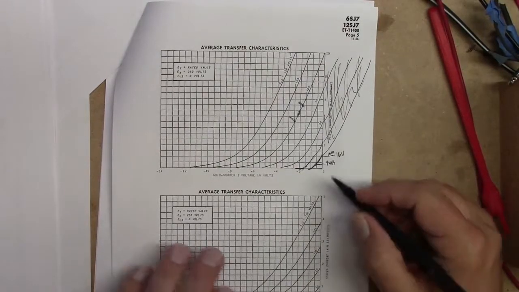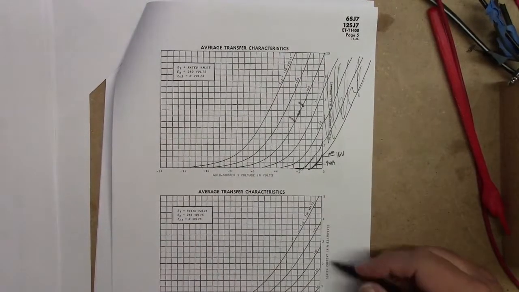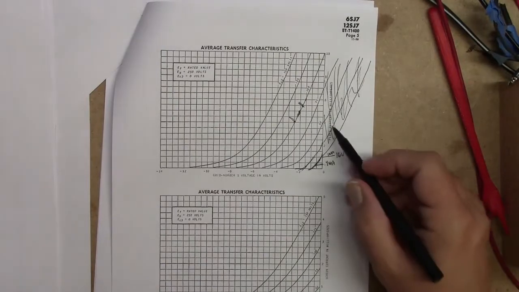All right, this graph down here is the screen current in terms of milliamps. This one is the plate current.